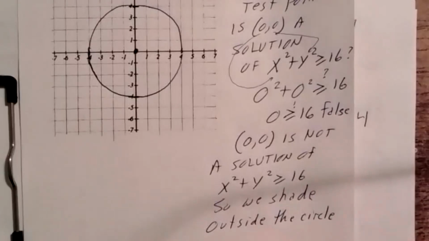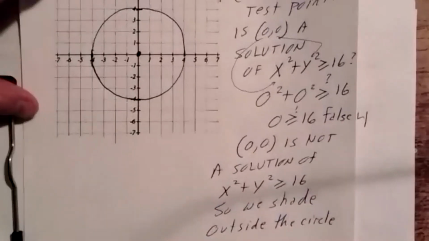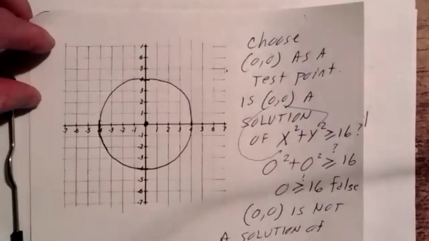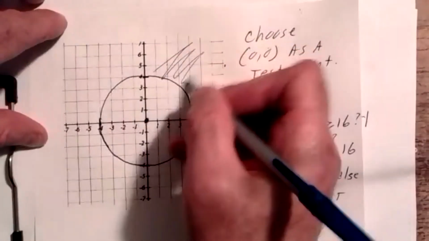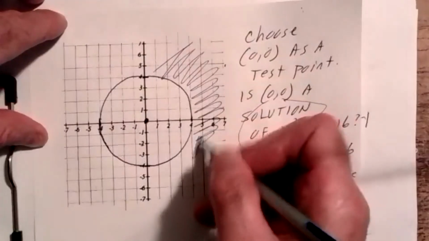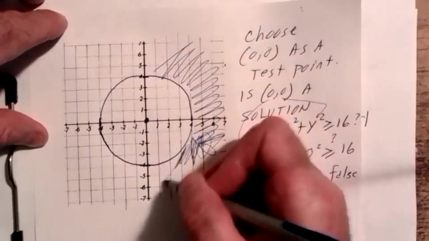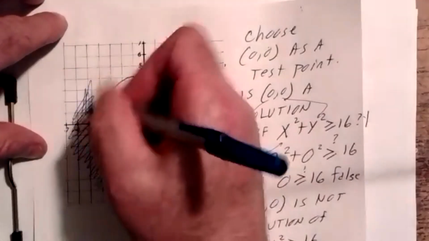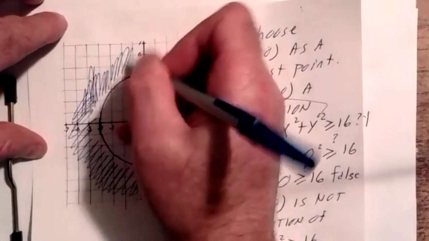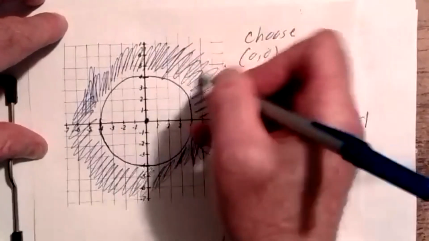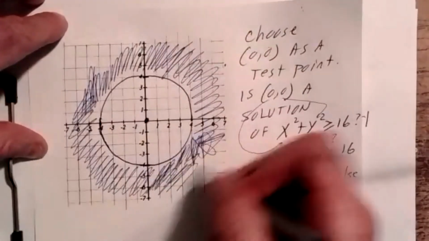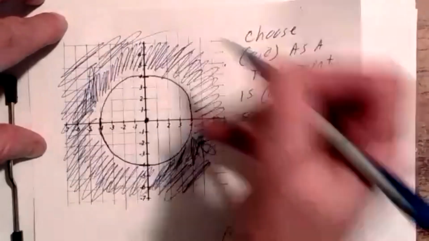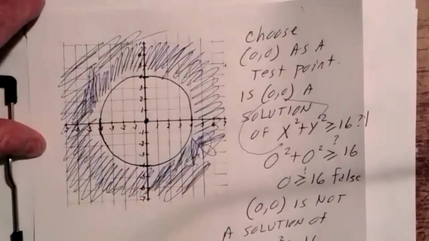We shade outside the circle to denote the solution set of this inequality, because 0, 0 is not a solution. It does not satisfy the inequality. So therefore we shade outside. And ladies and gentlemen, we have graphed the solution set of x squared plus y squared being greater than or equal to 16. Any ordered pair that lies outside the circle will lie in the solution set of this inequality, and we're done. That's the solution set.